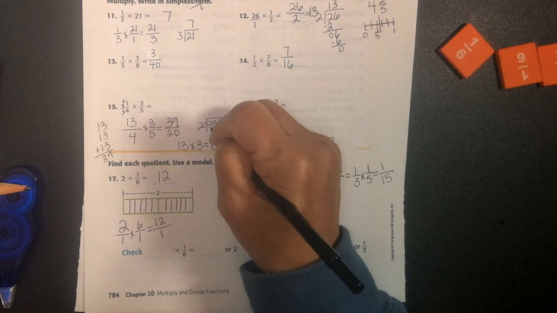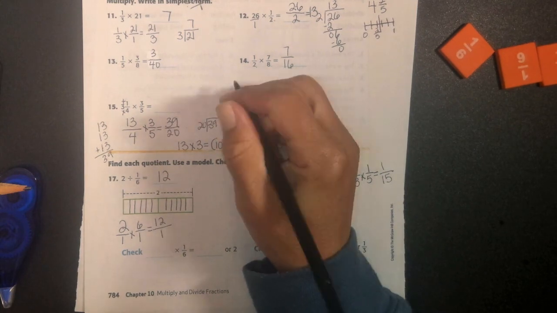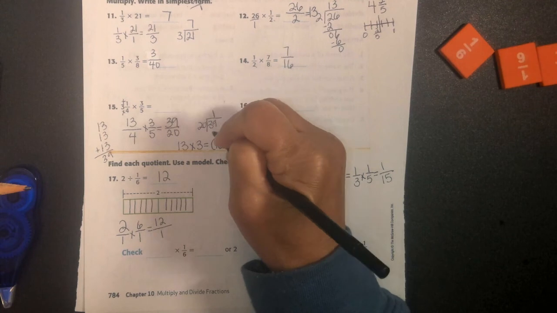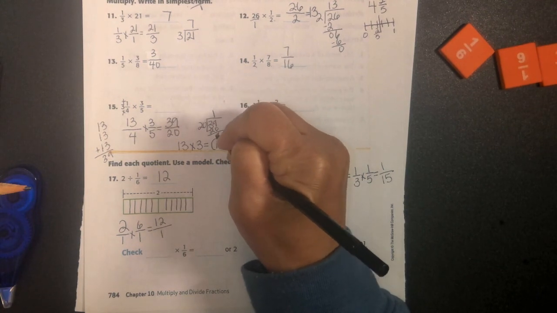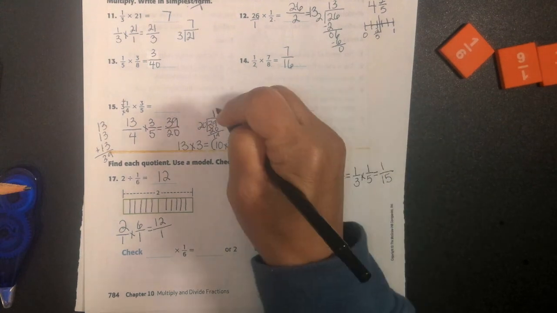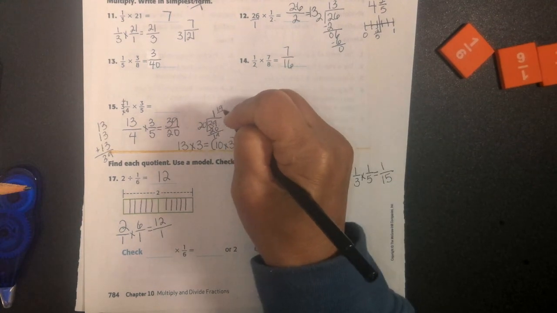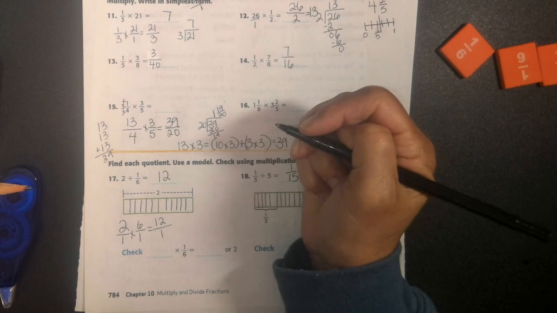Can 20 go into 3? No. Can 20 go into 39? Yes. One time. 1 times 20 is 20. I'll subtract. I get 19. 19 is my new numerator. 20 is my new denominator.